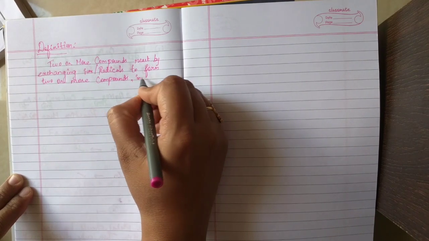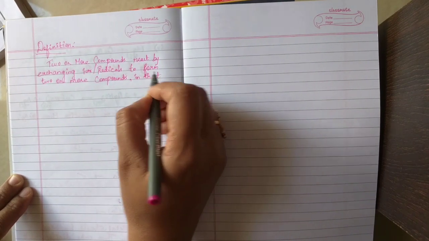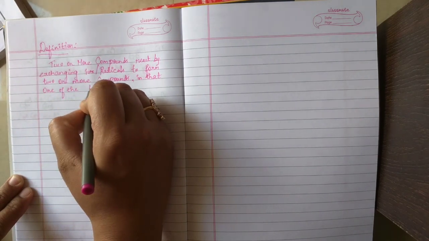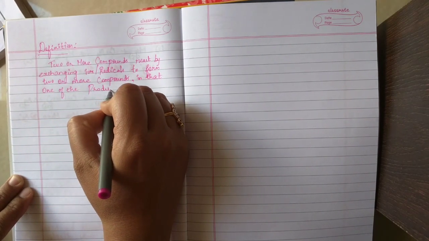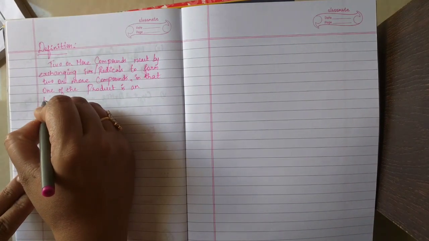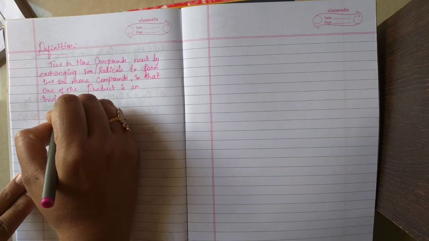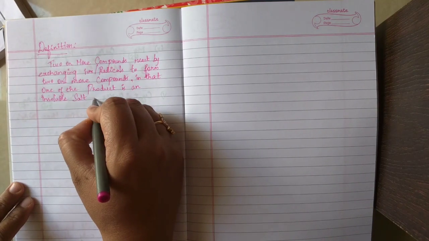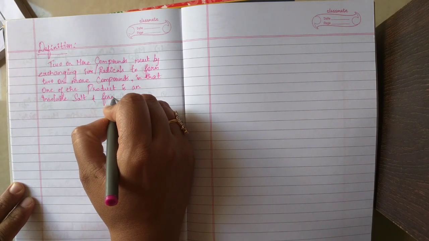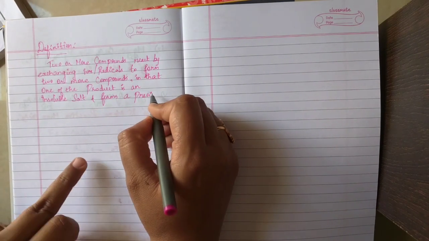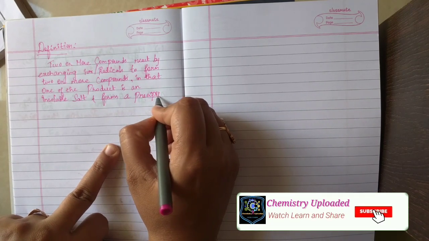in that, one of the products, it is a very key point, students, one of the products is an insoluble salt and forms precipitate. It is a very key point for the definition.